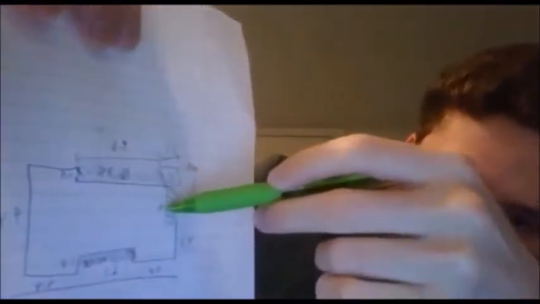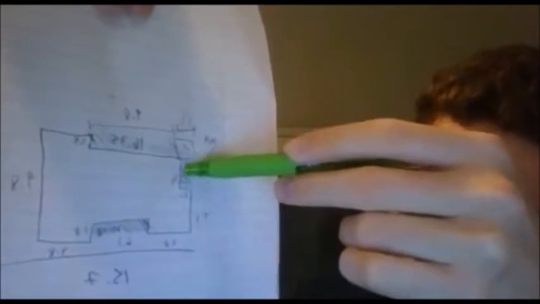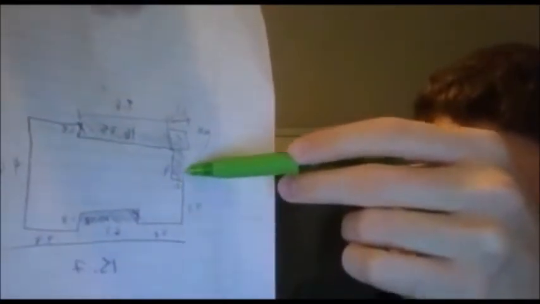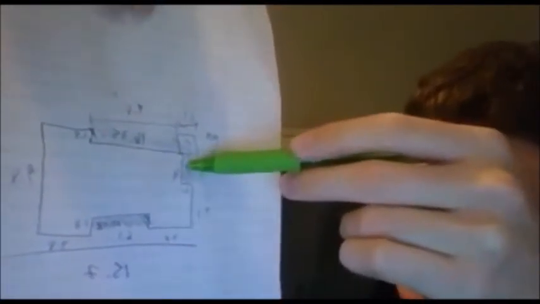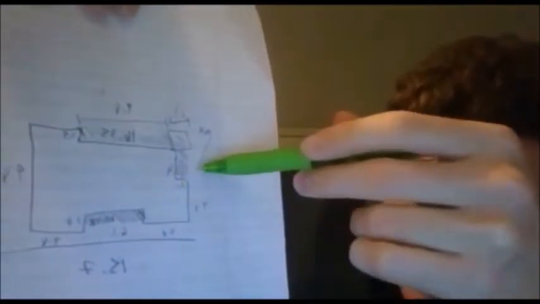So we have the length and we have the width, and we just want the area of this little piece. So we just do 4 times 1.1. That's it. For the area, you multiply length times width. Okay. Right?